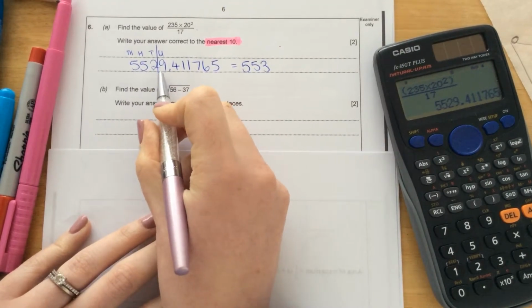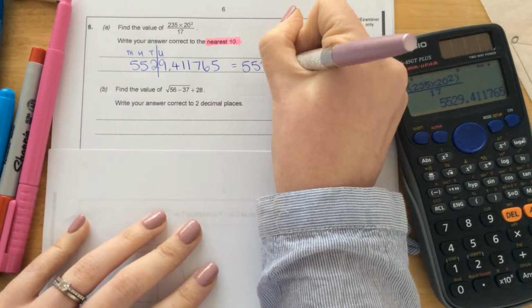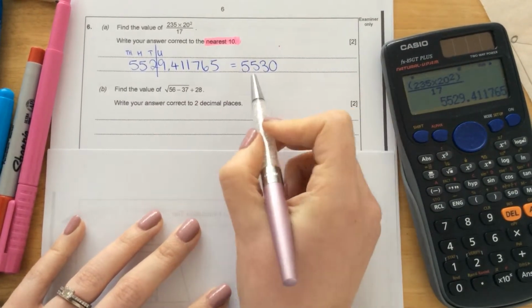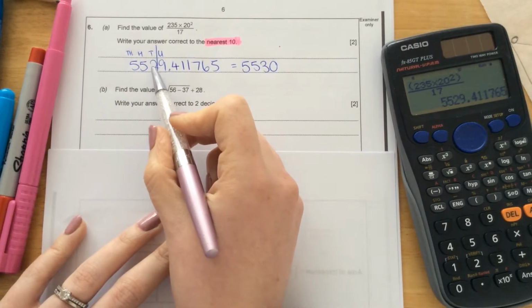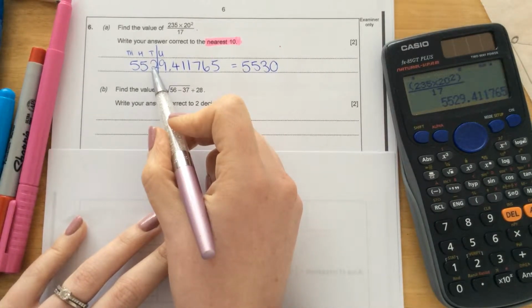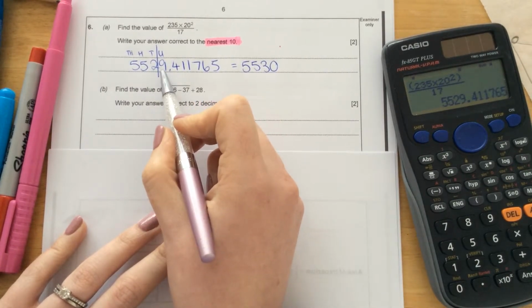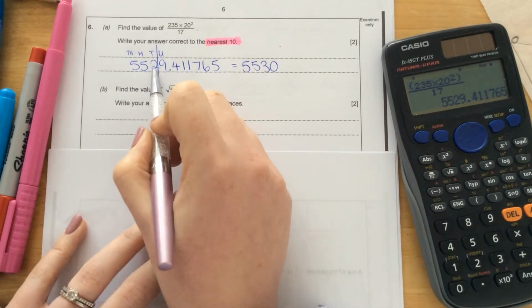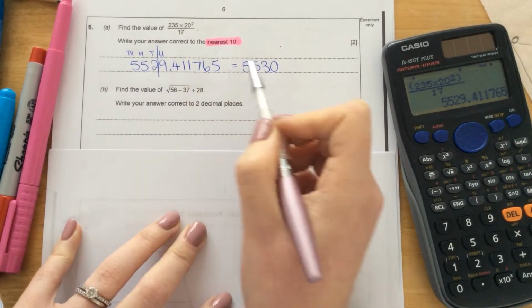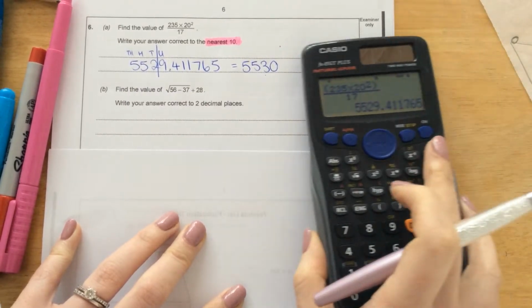Any numbers before the decimal point, we need to fill in with zeros to maintain the size of the number. So 5,529 is closer to 5,530 rather than 5,520. That will give me the second mark because I've rounded it correctly.